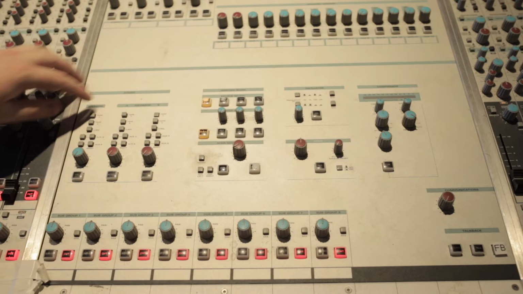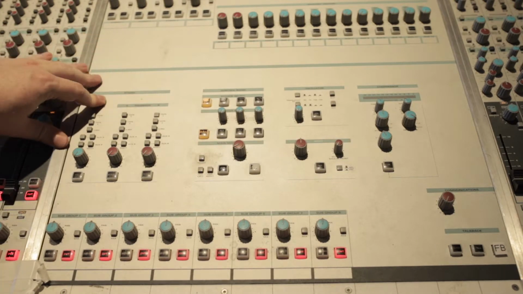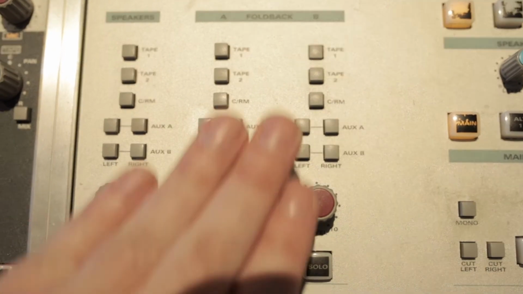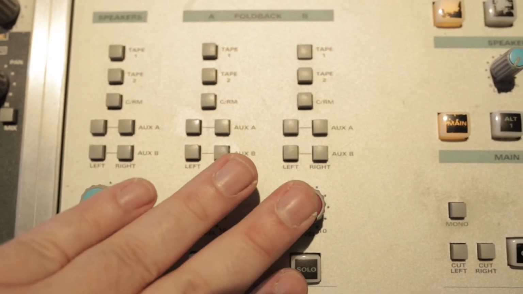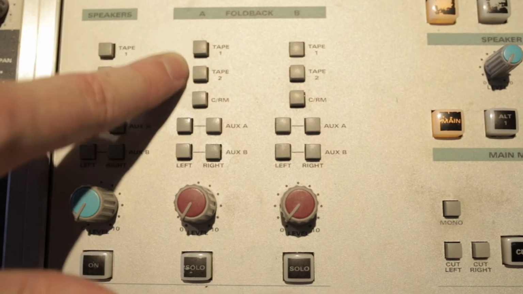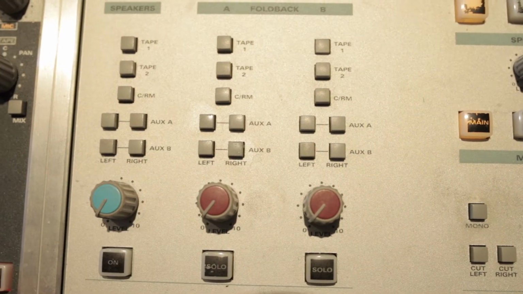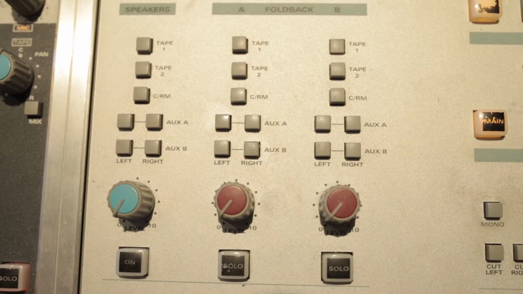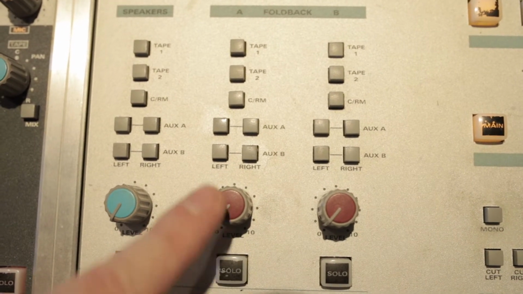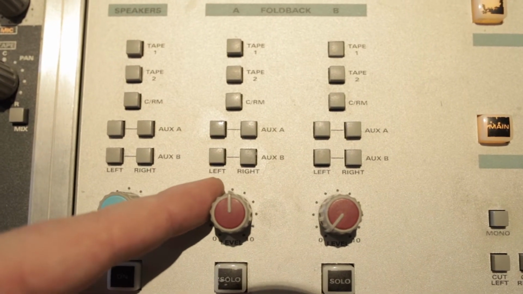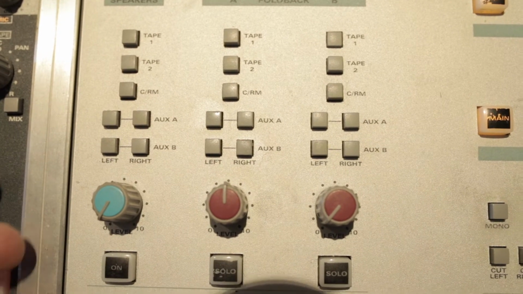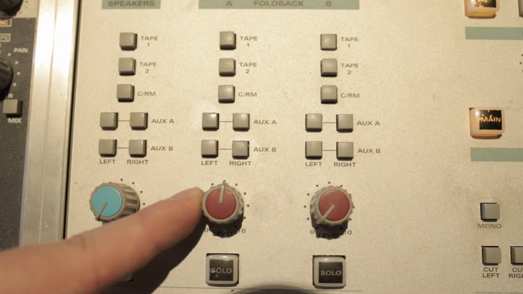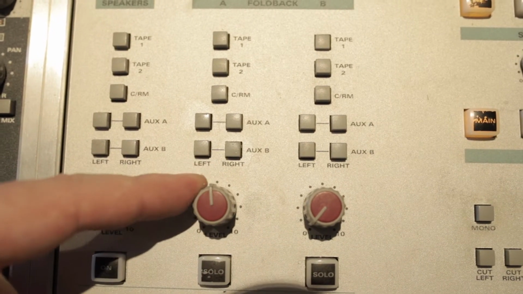In the studio section of the master section, we don't use the speaker section on the left here or fallback B on the right. We only need to worry about fallback A, which controls our headphones. The level control controls how much of the signal is getting sent to the headphones. We need to set that to around 12 o'clock. This gives us a little bit of headroom so that if our mix is good and the balance is okay and we just need a little bit more volume, we can turn it up or turn it down, depending on what the artist wants.